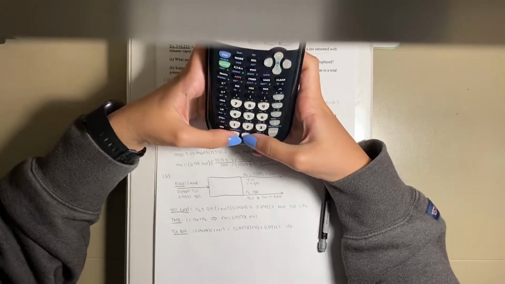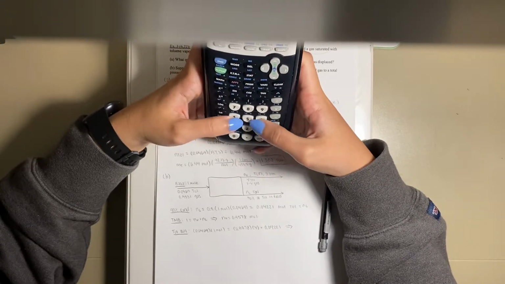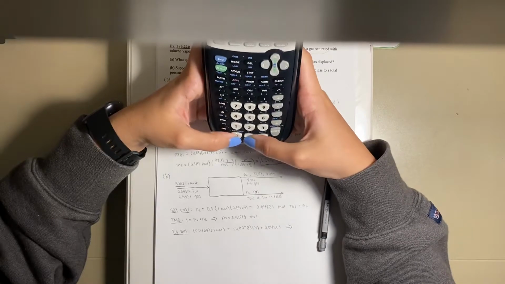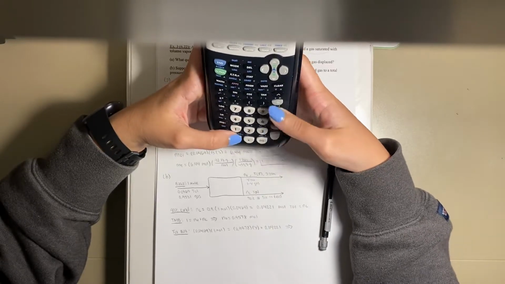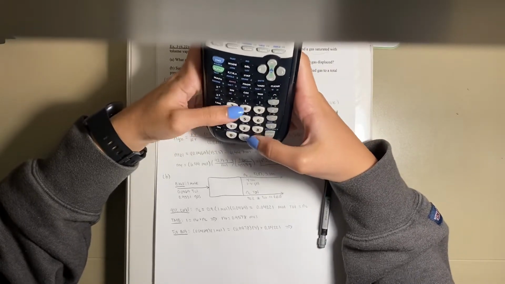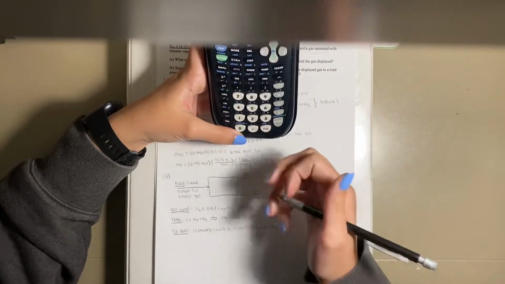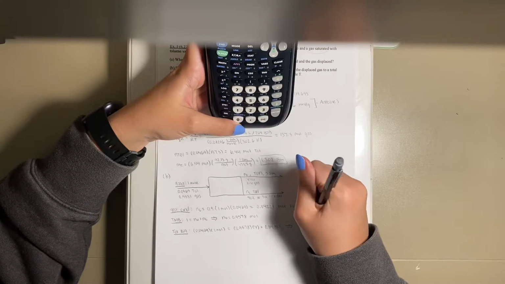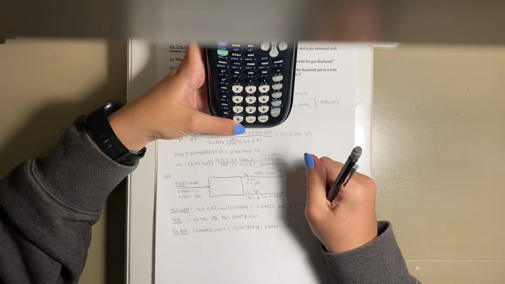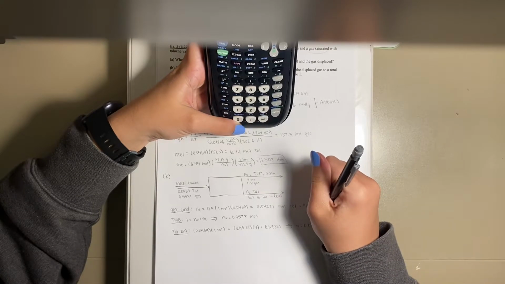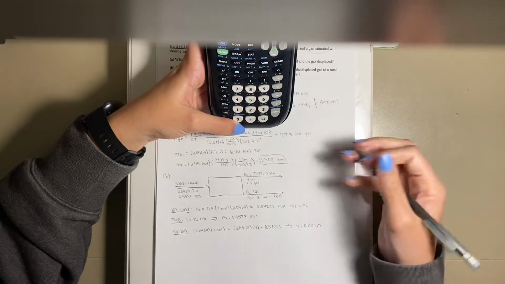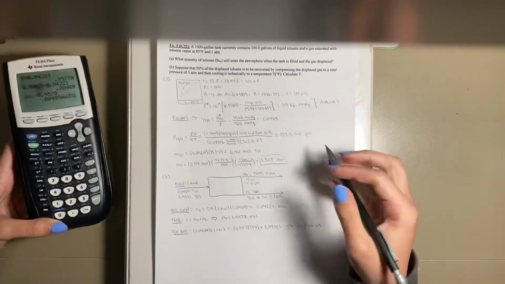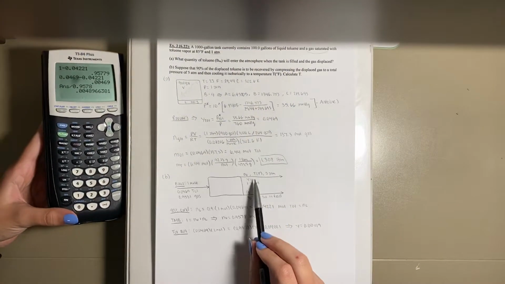So then minus 0.04221, over 0.9578, we end up getting that y is equal to 0.0049. So that is the mole fraction of toluene in the gas.